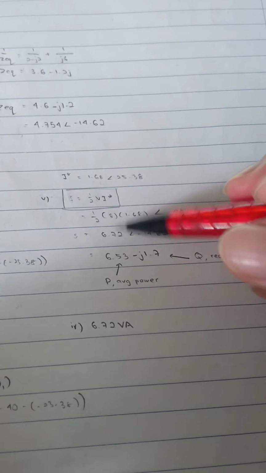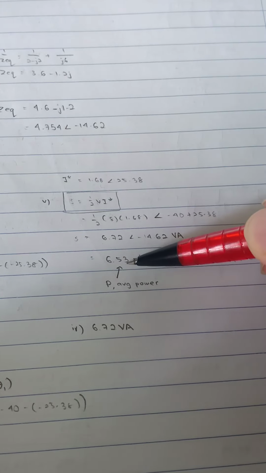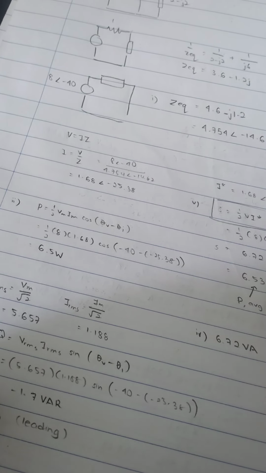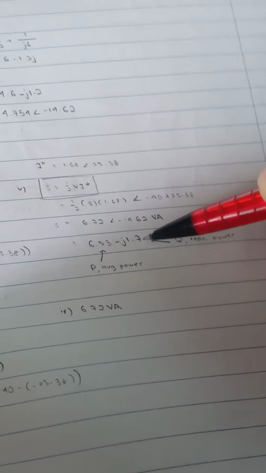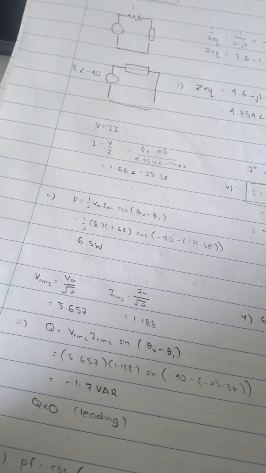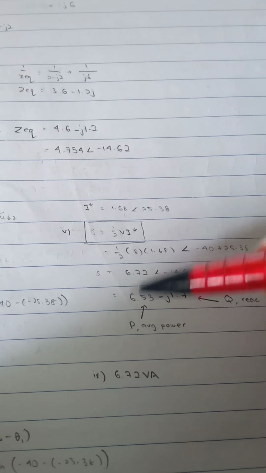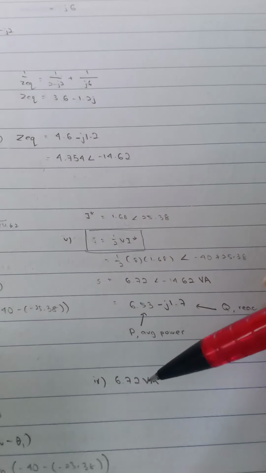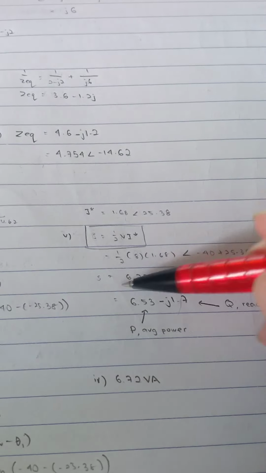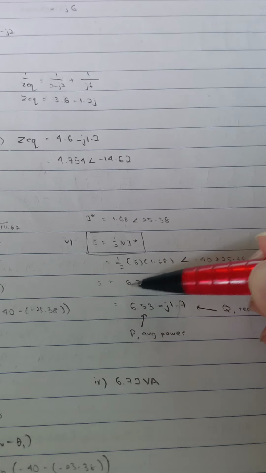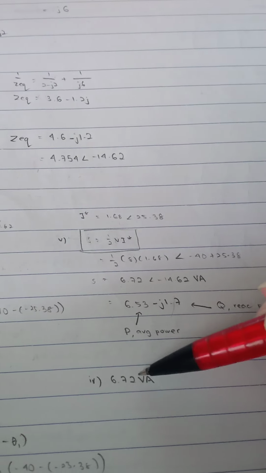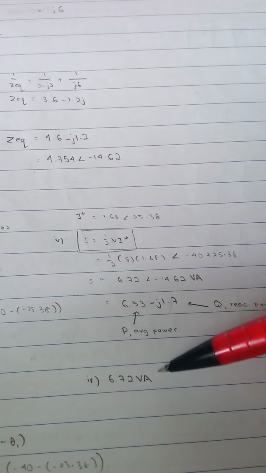So for this front, it is the real power or average power, so it is the same as just now. And for this reactive power, we will get the same. So this is how to check. So next, the apparent power is, we just take the magnitude of this, 6.72, so we will get 6.72 VA.